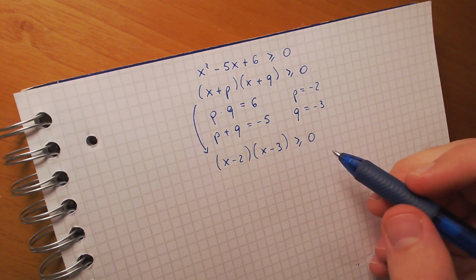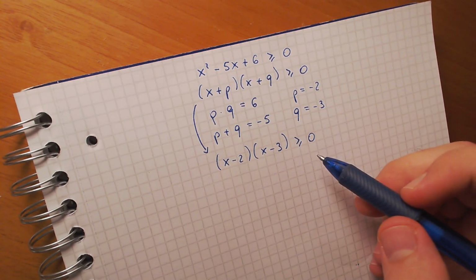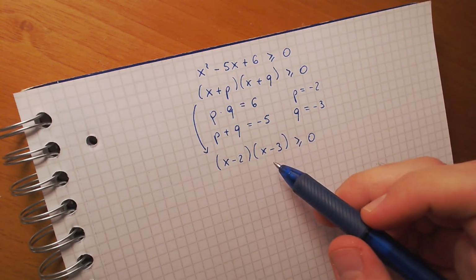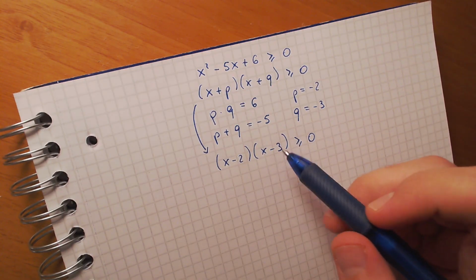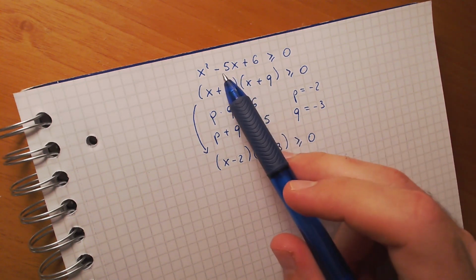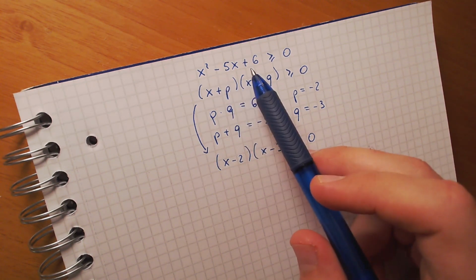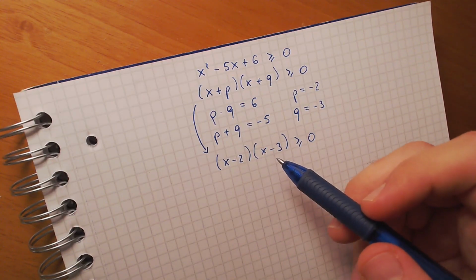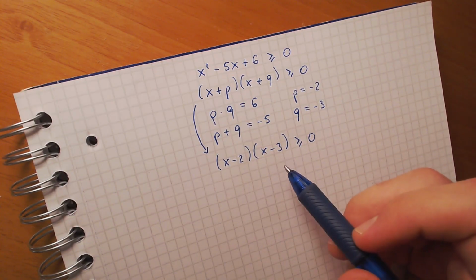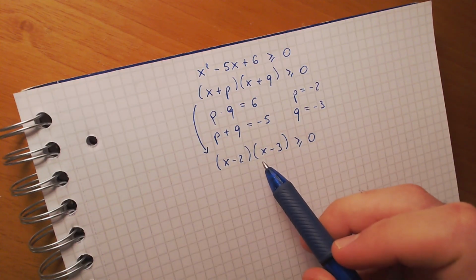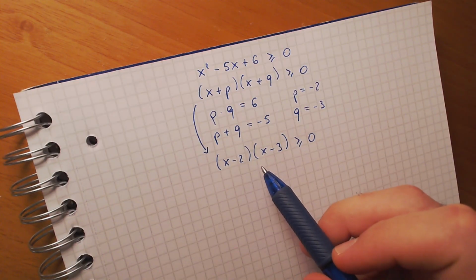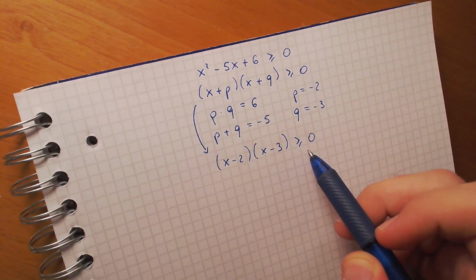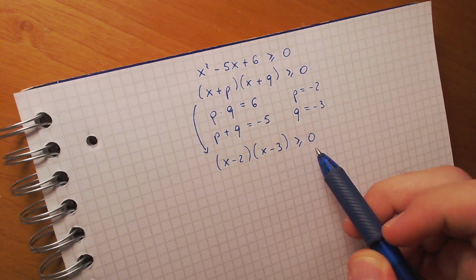Okay, so for now we didn't do anything new. We just factored the polynomial here as the product of two terms. But now the idea here is to find x, the values of x for which this product is greater than or equal to 0.